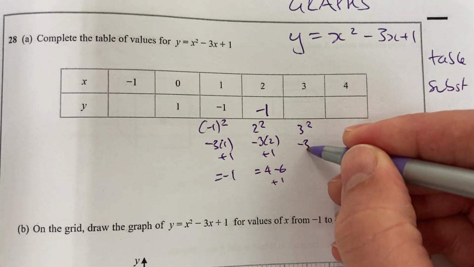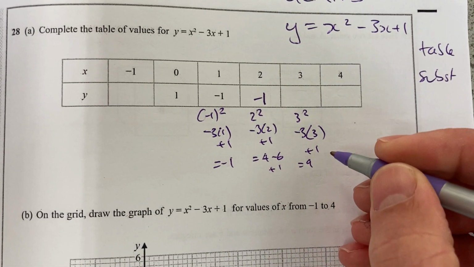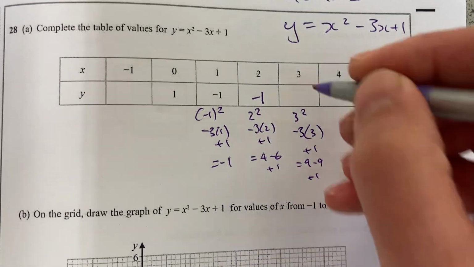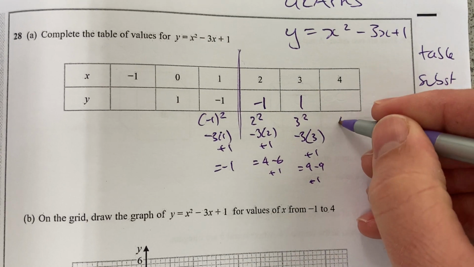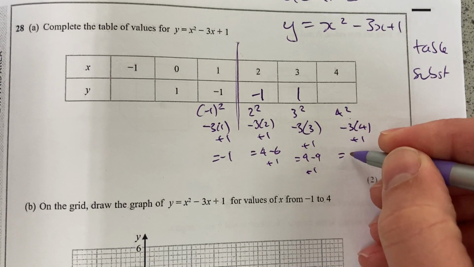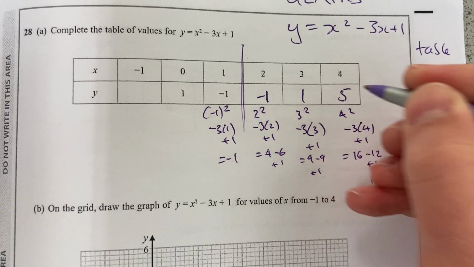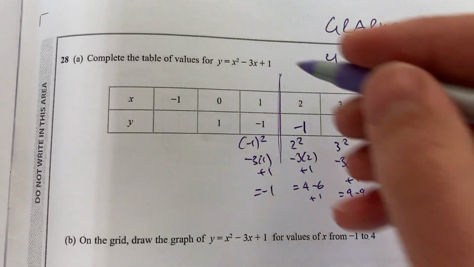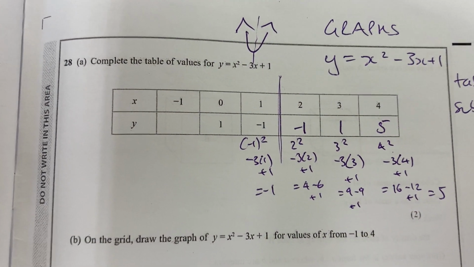3 squared minus 3 times 3 plus 1. I'm going to get 9 minus 9 plus 1, which is 1. Now I'm starting to see the symmetry. So the line of symmetry will be there. 4 squared minus 3 times 4 plus 1. 16 minus 12 plus 1 should be 5. And that's what I should get here, because we should see it's a positive quadratic. So I should see that shape with a line of symmetry there.